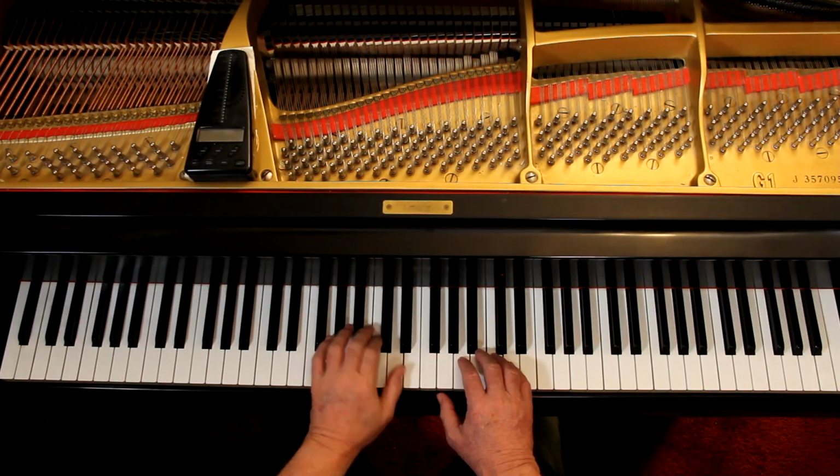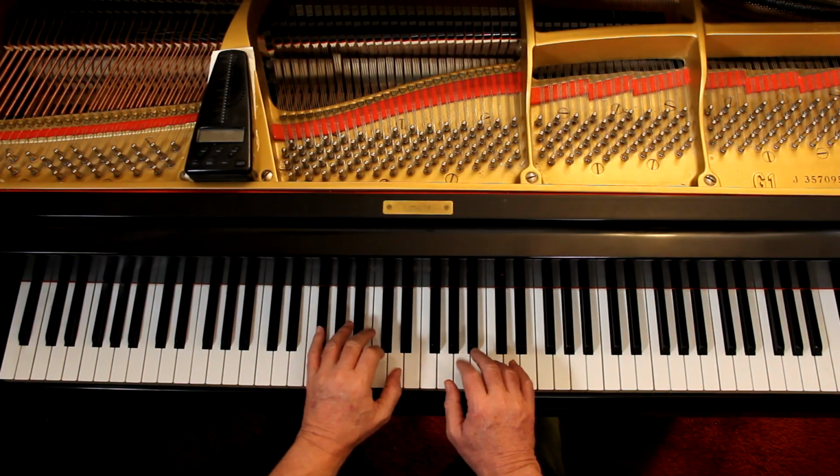Then on the second time through, you play measure 6, and then you skip the first ending because you've already played it. Just one and done, that's it. Skip those 2 measures and jump over to the second ending and finish. So the second time, starting at measure 6, you just skip over the ending.